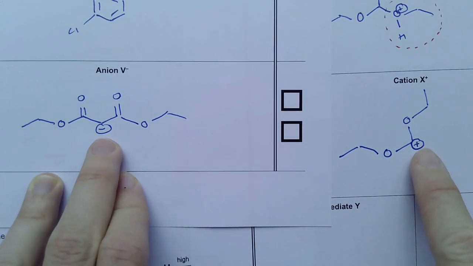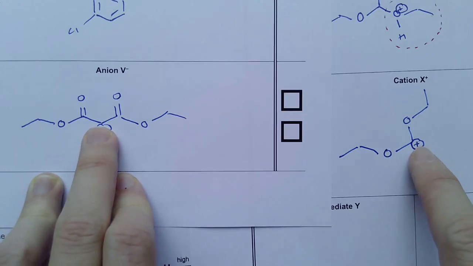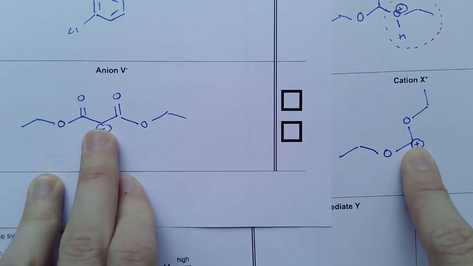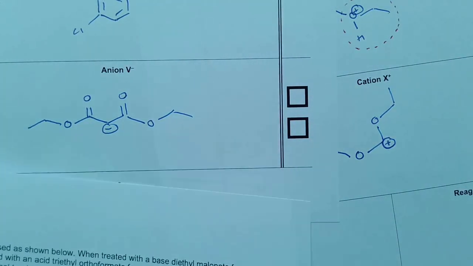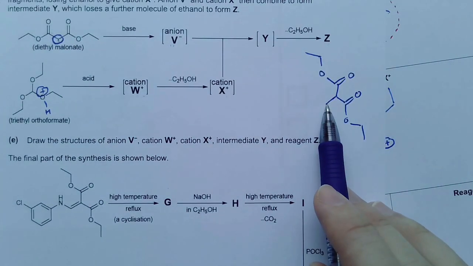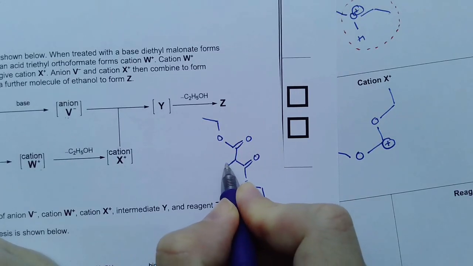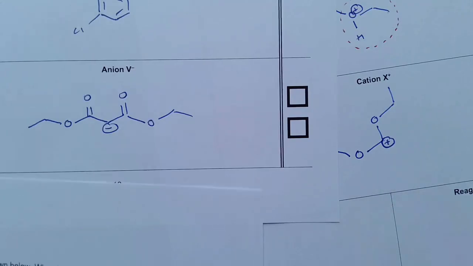And like I said before, it's just going to be simply that this negative charge, where the carbon where the negative charge is, bonds to the carbon where the positive charge is. And that's going to be really good because remember, I did say, and it's a lot to keep in mind, that I need to have a carbon here in my Z, right? So that's good because this carbon in my final product is going to be this carbon here.